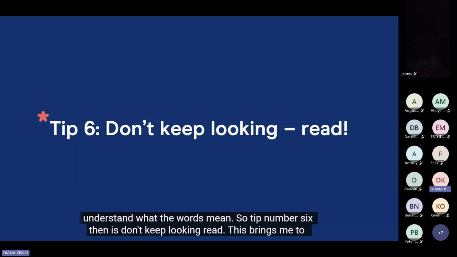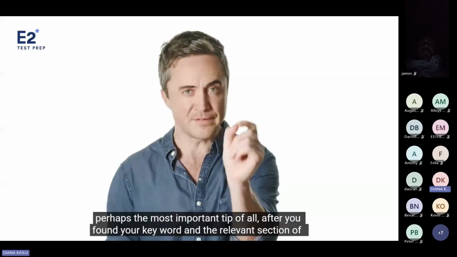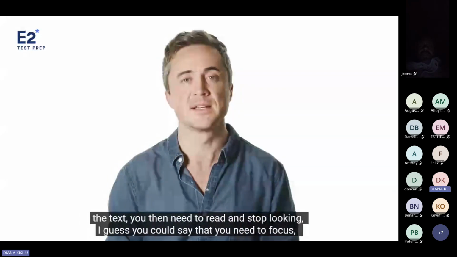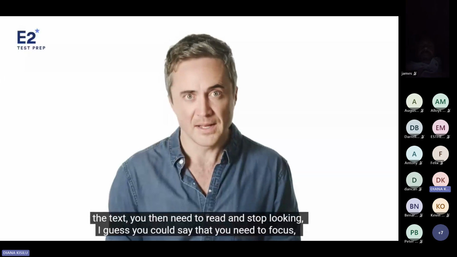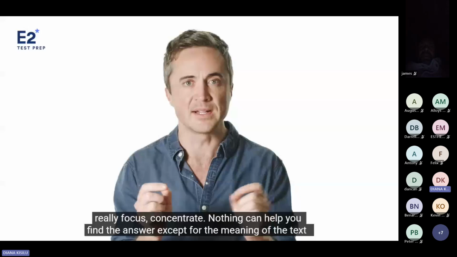So tip number 6 is read. This brings me to perhaps the most important tip of all. After you've found your keyword and the relevant section of the text, you then need to read and stop looking. I guess you could say that you need to focus, really focus, concentrate.